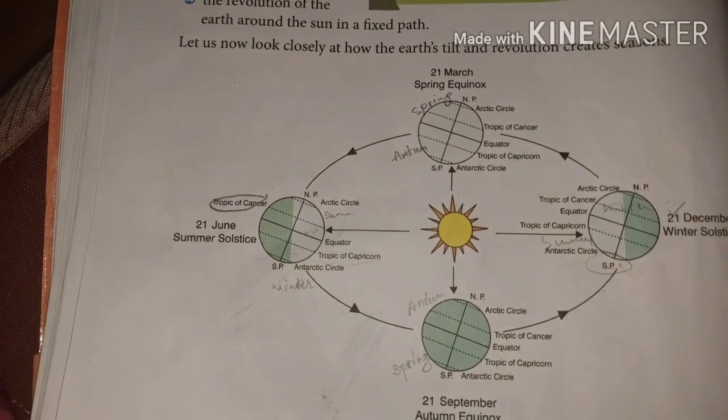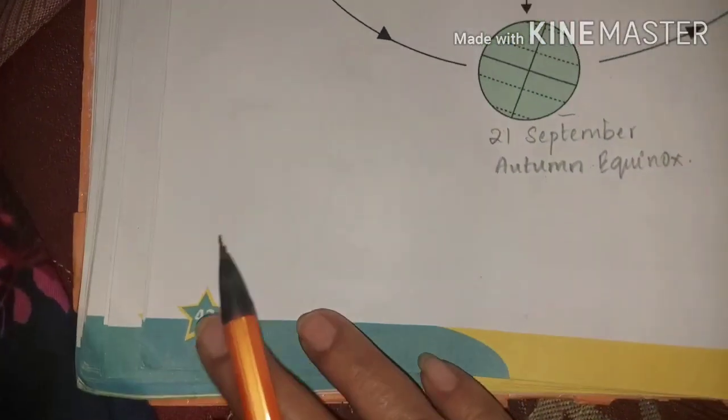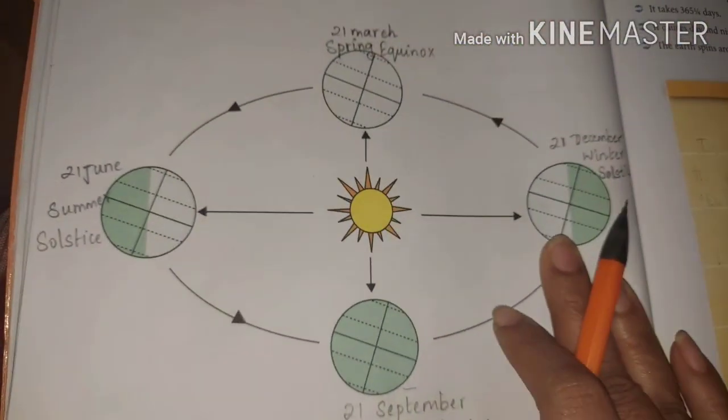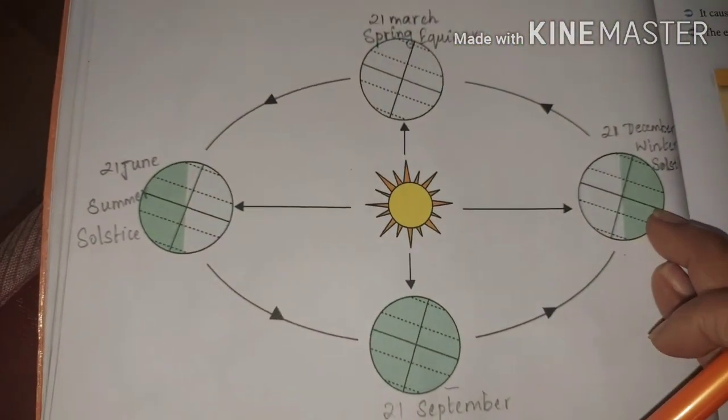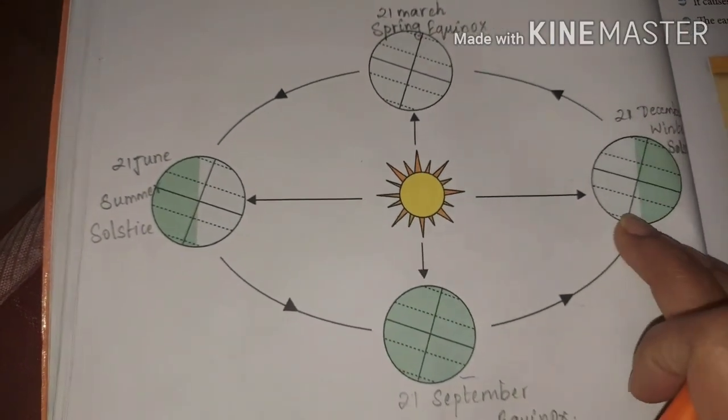So let us do some activities which are given on the next page, that is page number 42. Here you have to label these parts. I have done this.